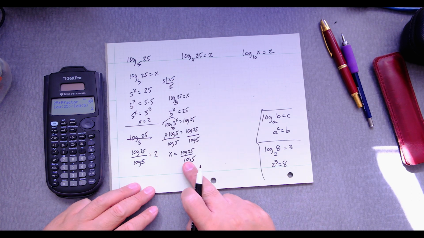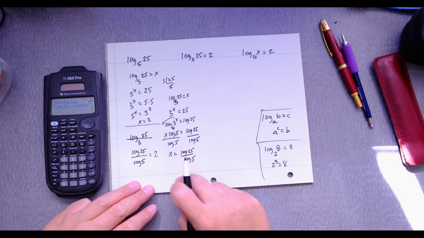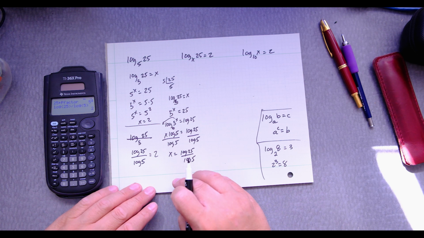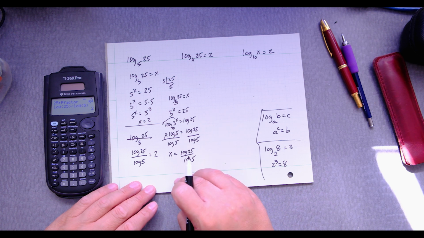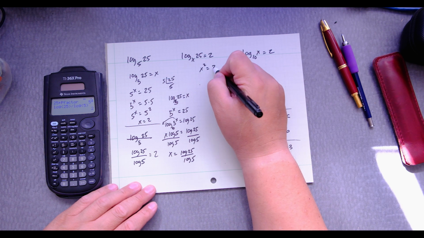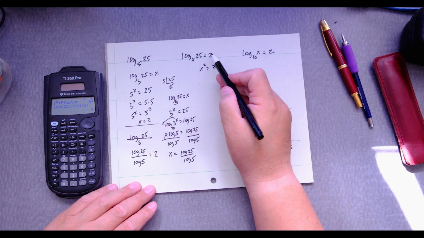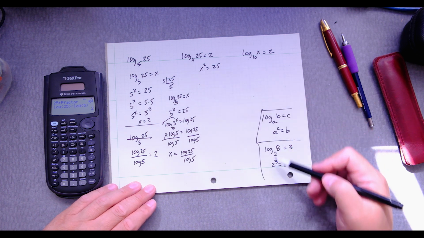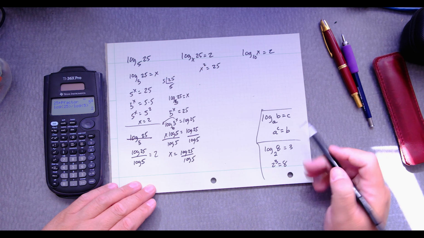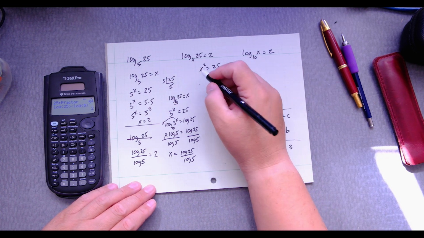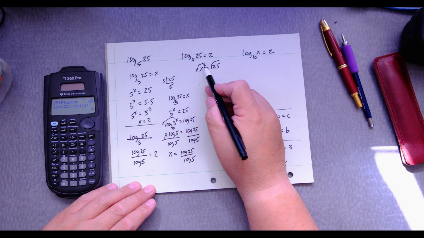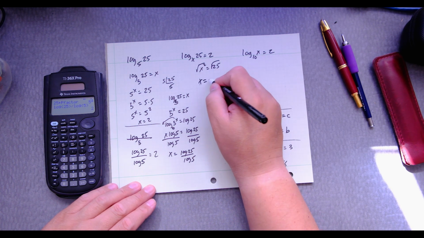If I was going too fast, just rewind the video and go slowly. These are things that take time to memorize or to understand. This one, x squared equals 25. Pretty straightforward. Based on what I remember of the concept for logs, I'll take the square root on both sides, because to get rid of that square, I just take the square root. X is equal to 5.